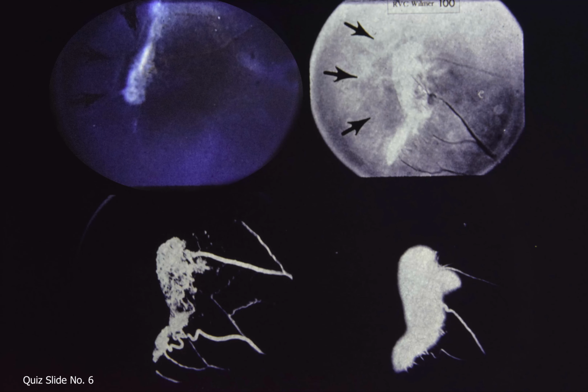Slide 100. Answer to quiz slide number 6. This patient has intravitreal fibrovascular proliferation in the mid-periphery of the retina. Lower left, note that neovascularization grows at the interface of perfused and non-perfused retina. In photographs above, arrows indicate absence of vessels distal to neovascularization. Lower right, note dye leakage from intravitreal new vessels and retinal non-perfusion distal to neovascularization.